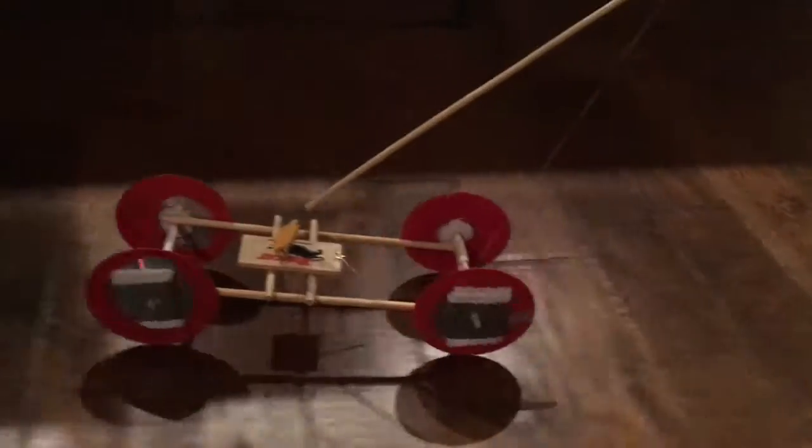Newton's second law is F equals ma, and the force applied by the lever arm causes a unique acceleration to the unique mass of the car. The acceleration would change depending on the length of the lever arm.